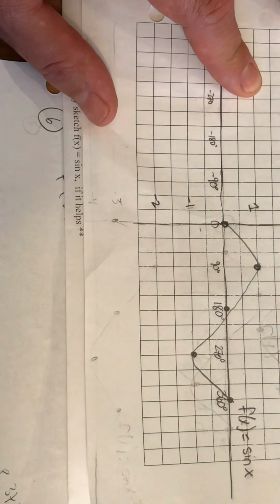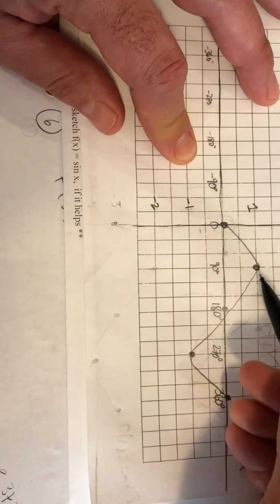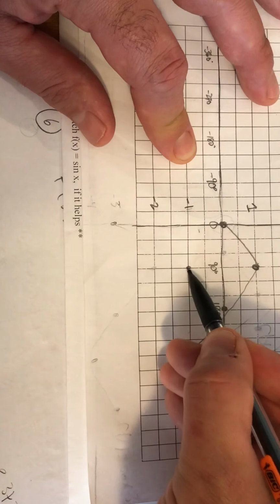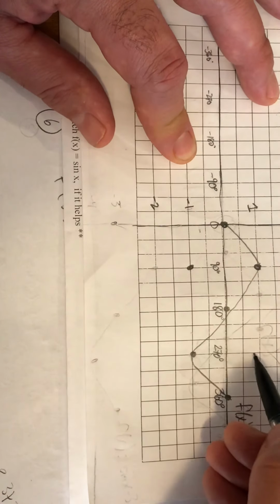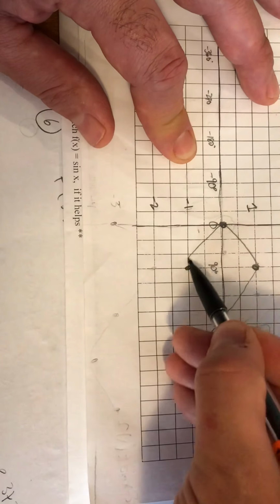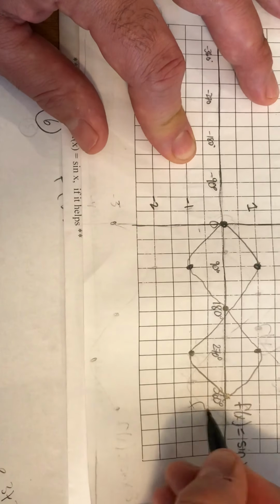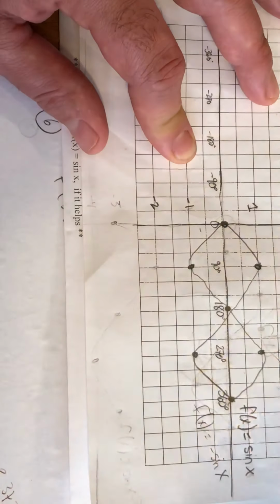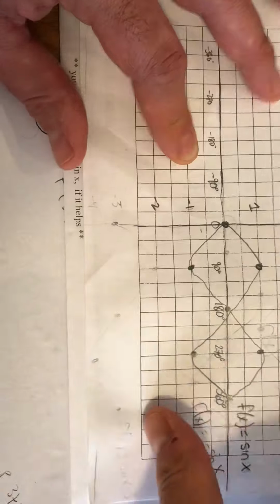So negative sine x works the exact same way. Normally the sine curve starts by going up. The negative sine x curve is going to start by going down. Okay, so we're going to go down to -1, back up to 0, then up to +1, and back down to 0. So when I connect that, it's the exact mirror image of sine x. Okay, so that's what negative sine x looks like, and that's what the a value does when it's negative. Instead of starting by going up, it starts by going down.